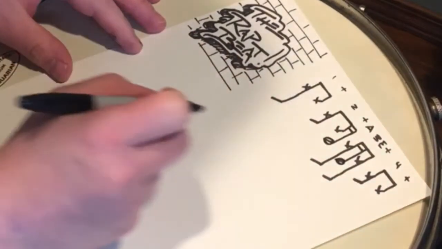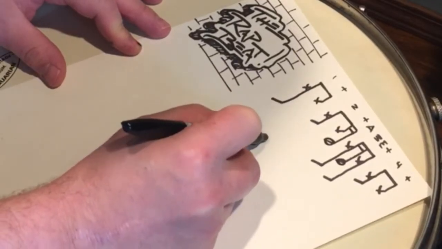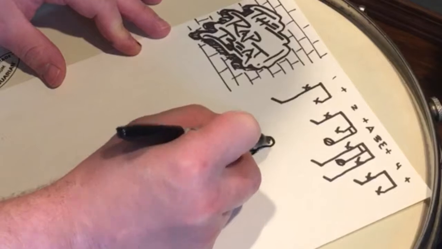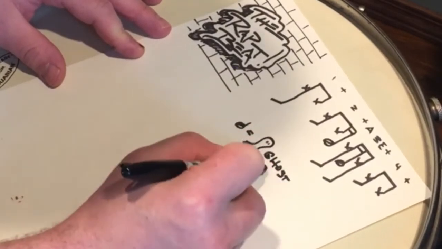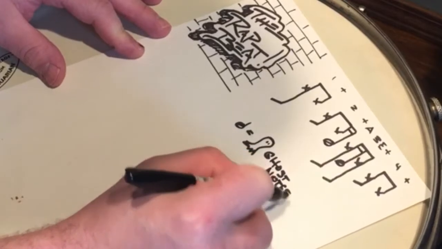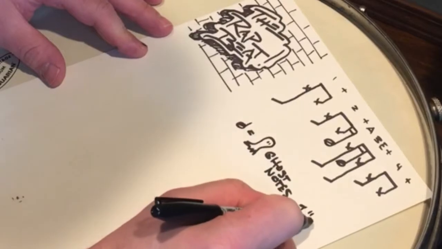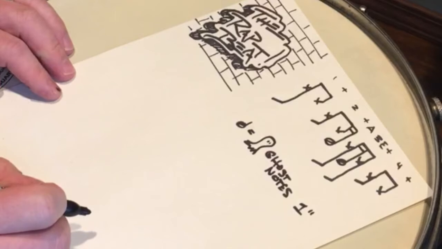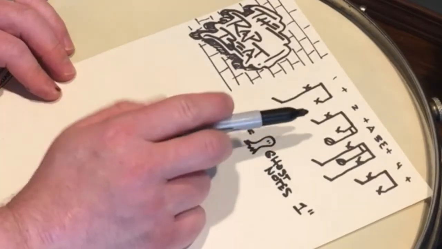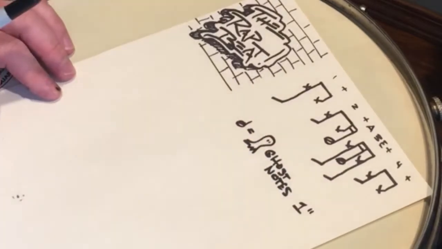And circled notes are ghost notes. And they're played 1 inch above the drum head. So they're really short notes. That's going to add some dynamics. These will be loud, these will be quiet, these will be loud.